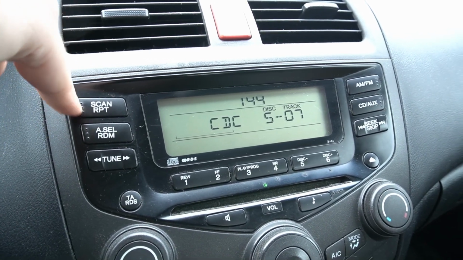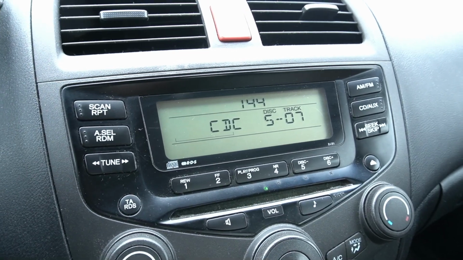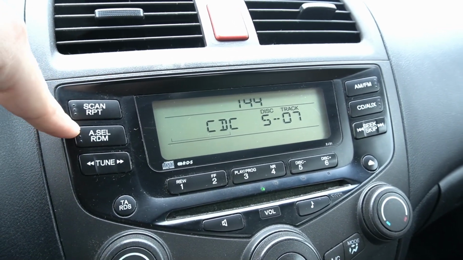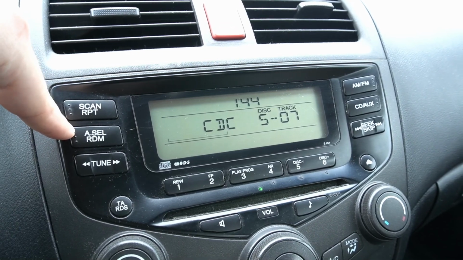Again, the SEL RDN button, the automatic selection. This button might automatically select and store the strong radio stations.